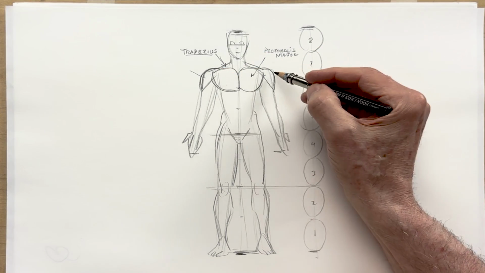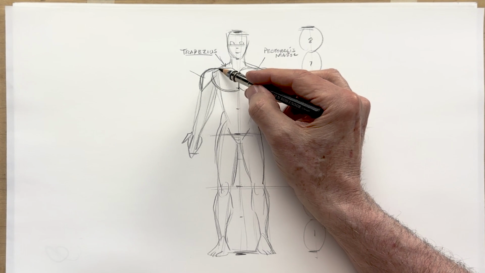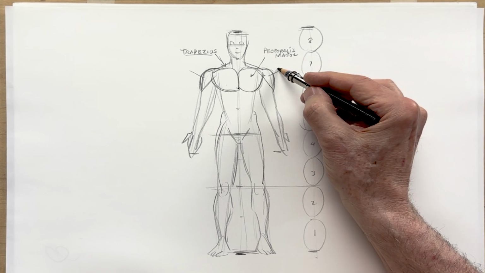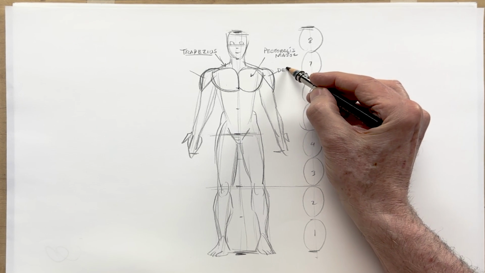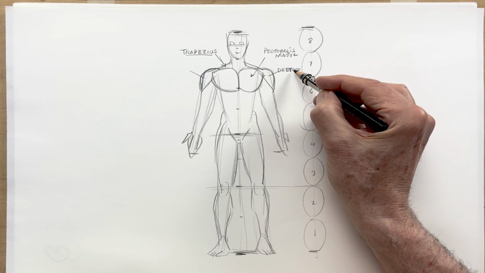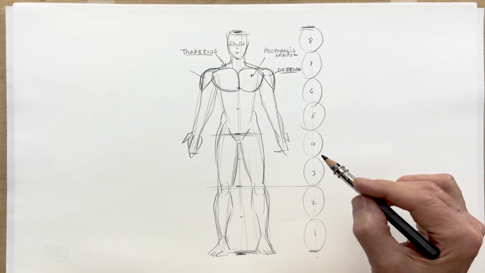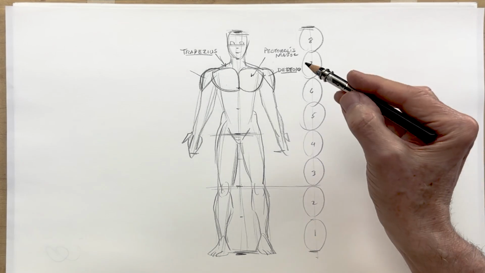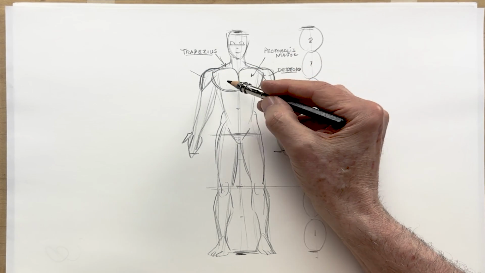We have these two muscles right there that connect from the trapezius. They overlap onto the arm. They are called the deltoids. D-E-L-T-O-I-D, deltoid muscle. And there's one on each side for each shoulder.